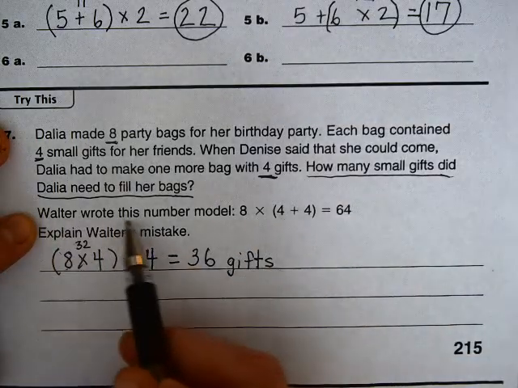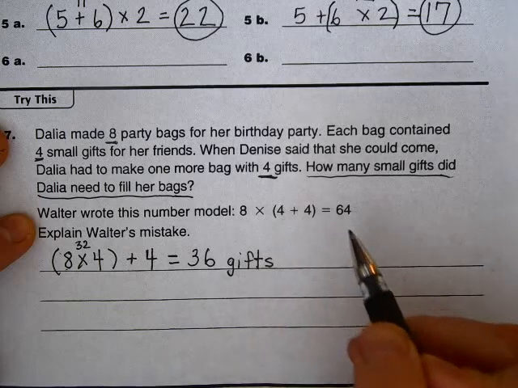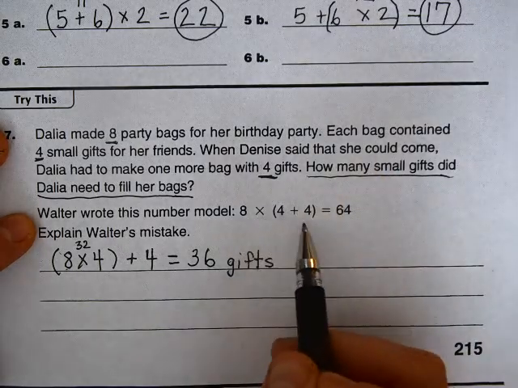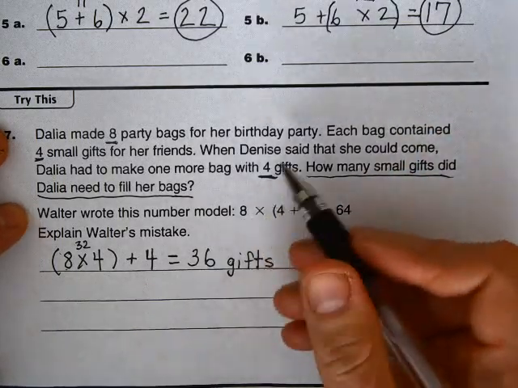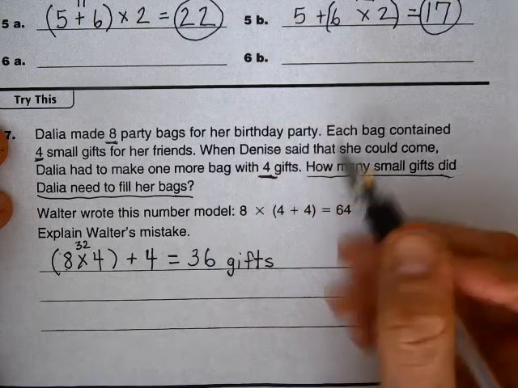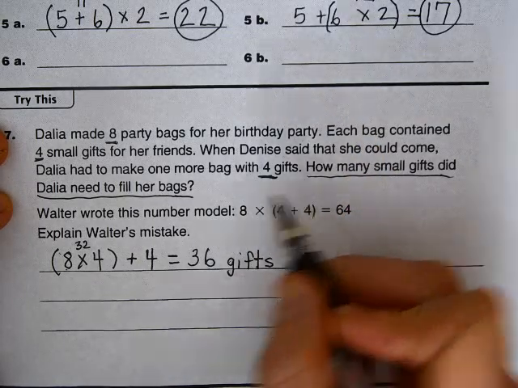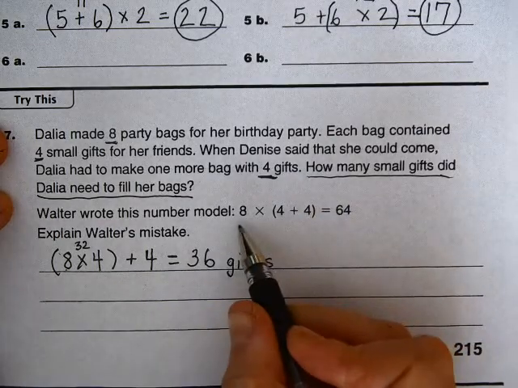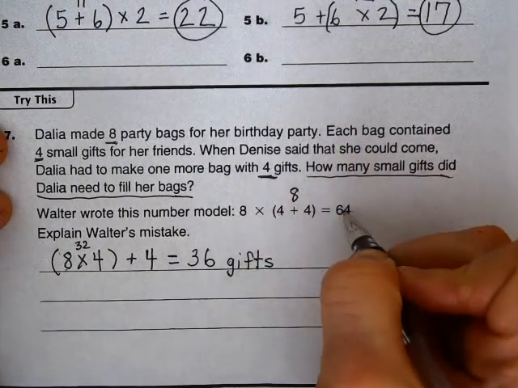Okay? So Walter wrote this number model. He wrote 8 times 4 plus 4 equals 64. This would be talking about something different. Okay? So this would be saying maybe there's 8 gifts each, and 4 friends were going to come and 4 more friends could come. 4 friends from 4 girls and 4 boys or something were coming. And they needed 8 gifts each. And in that case, 4 plus 4 is 8, times 8 is 64.